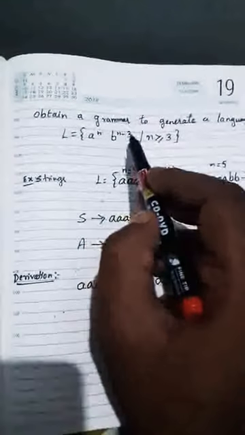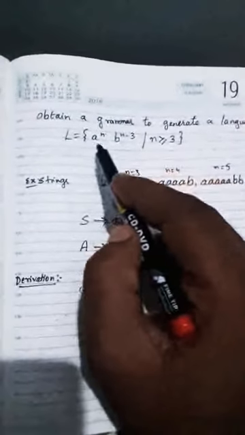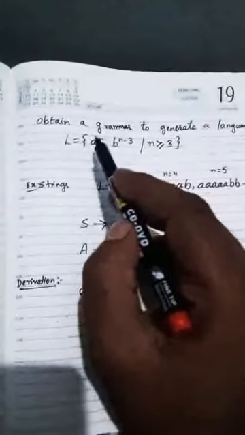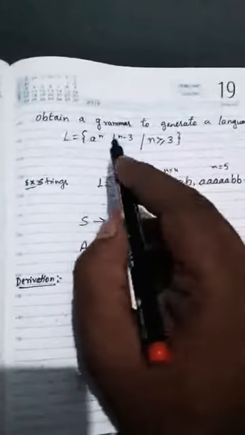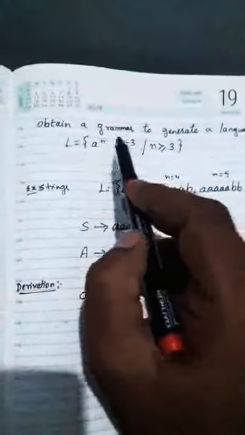For example, if I have 4 a's, there will be 1 b, 5 a's, 2 b's, and so on. So in a string, there are 3 more a's compared to the number of b's.